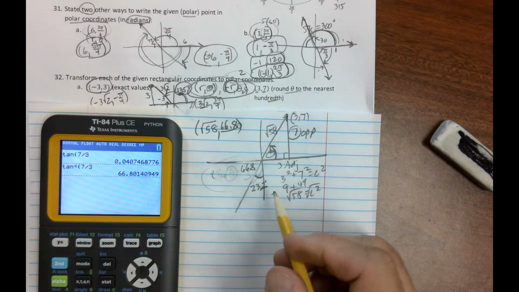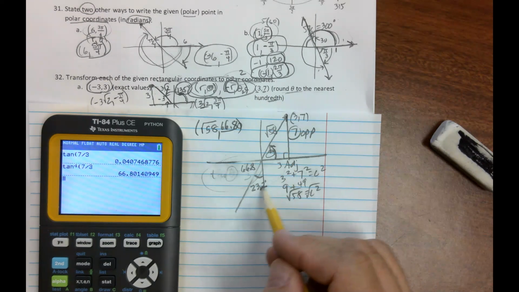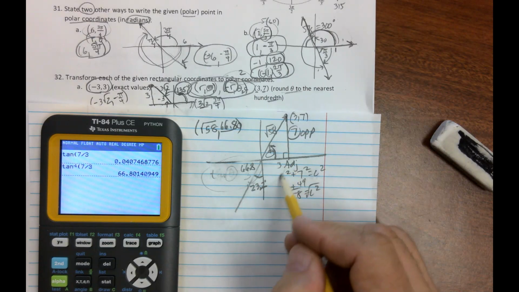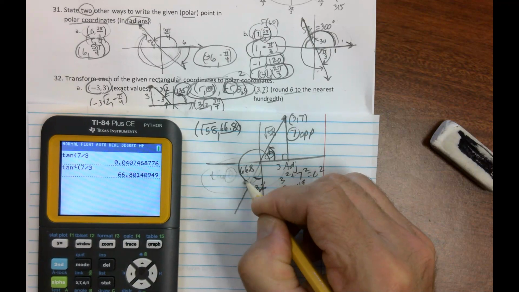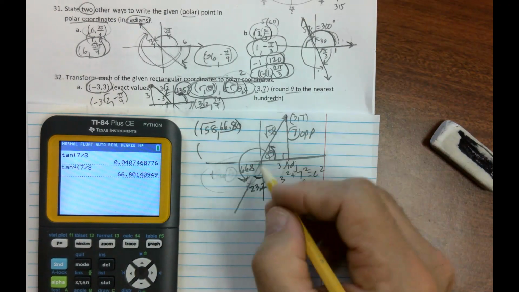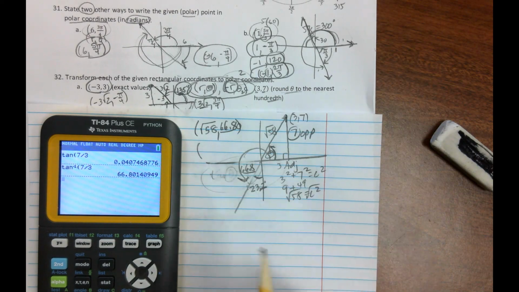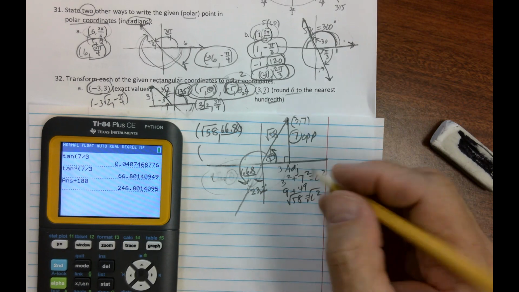Why is that important? Well, a student might come this way with a negative spin, but I think if it's multiple choice, they're probably going to give you the positive spin to get here. So they're going to go 180 plus this, so plus 180, 246.8.